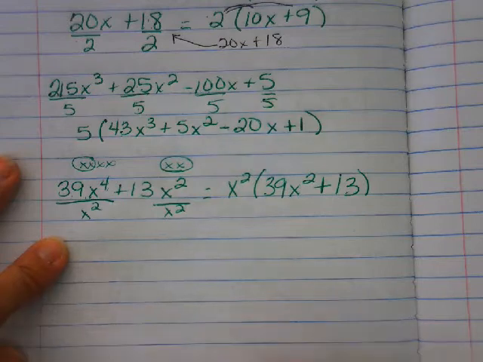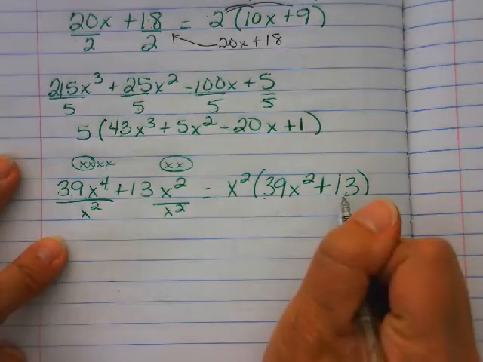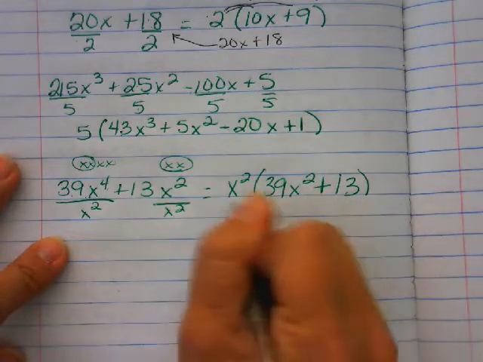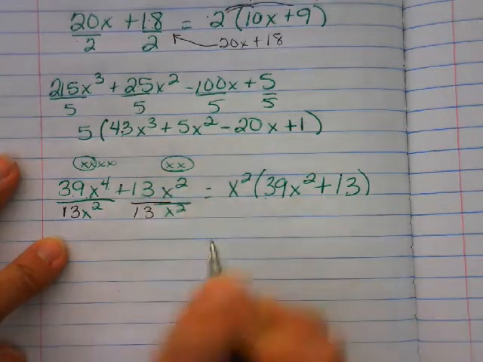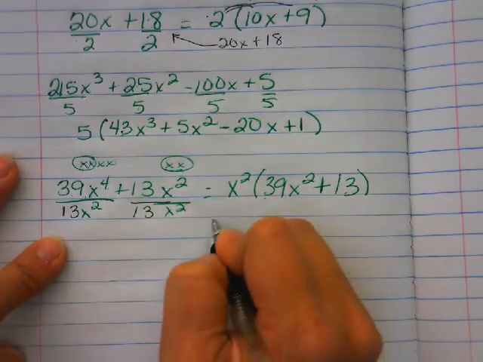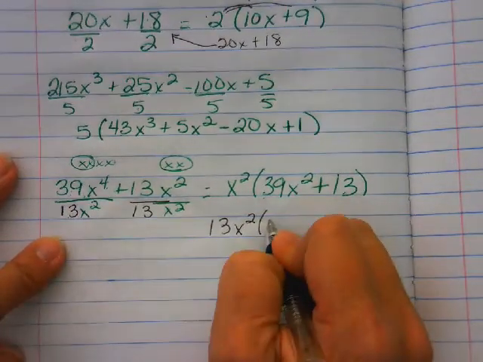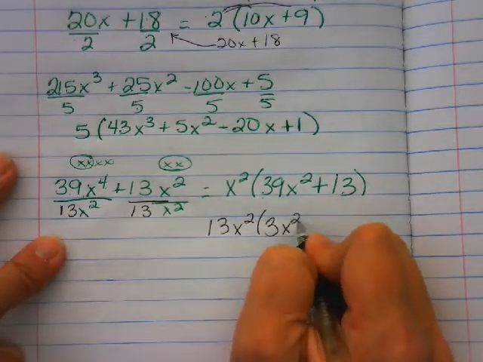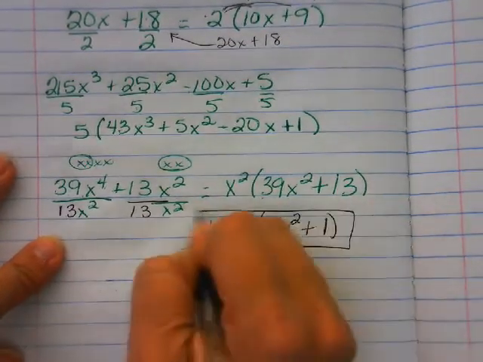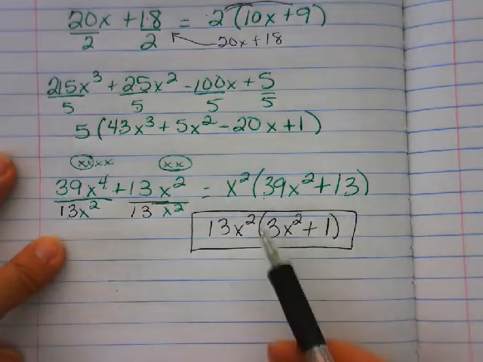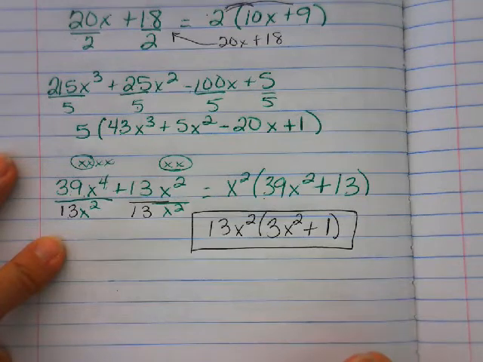Now, you should also notice 39 and 13 actually have a number in common as well. So we would do better to factor out 13x squared. So when we do that, 39 divided by 13 is 3. We still have our x squared. 13 divided by 13 is 1. This is the better answer because this has everything factored out. I wanted you to see first, though, that you can take out some variables.